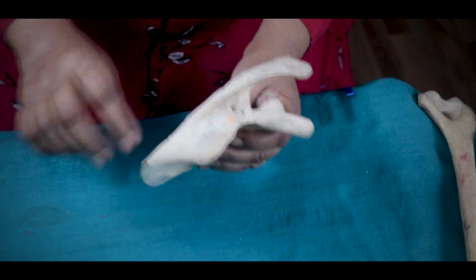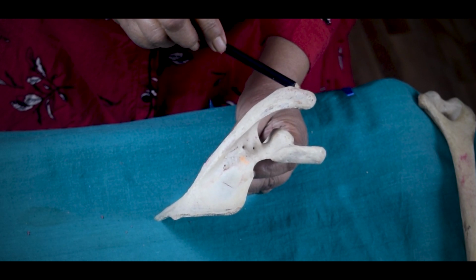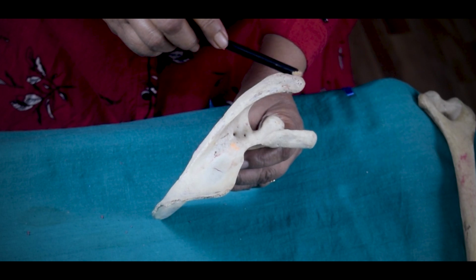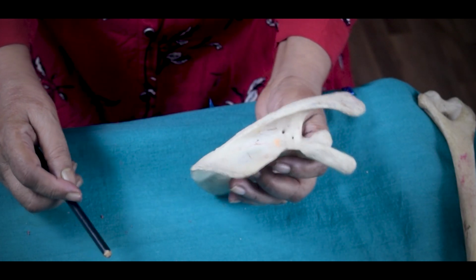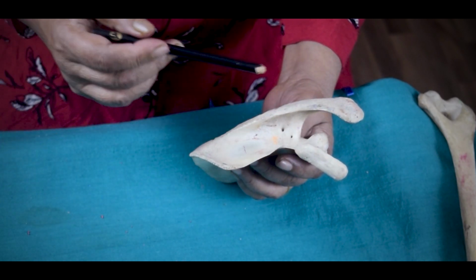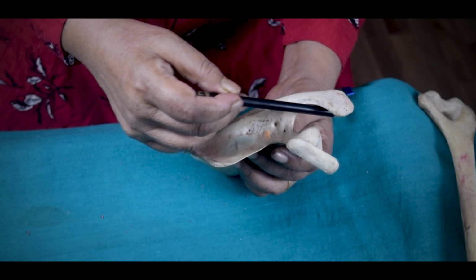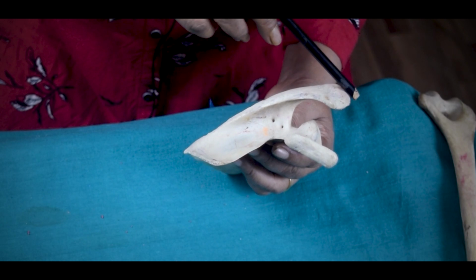Now you will see the spinous process actually ends in another process on the lateral aspect, which is vertically placed and is known as the acromion process. This acromion process has a dorsal surface, a ventral surface, a medial border and a lateral border.